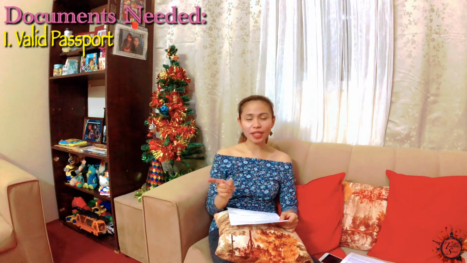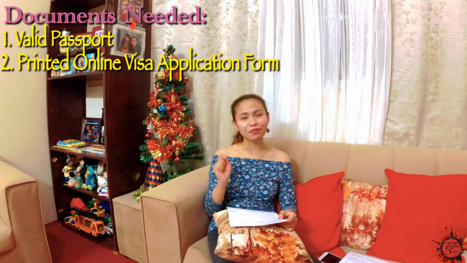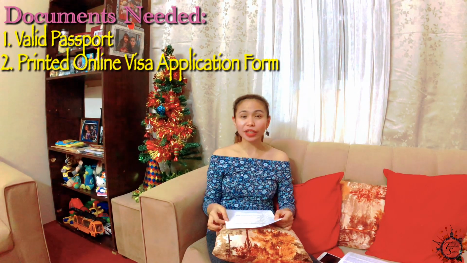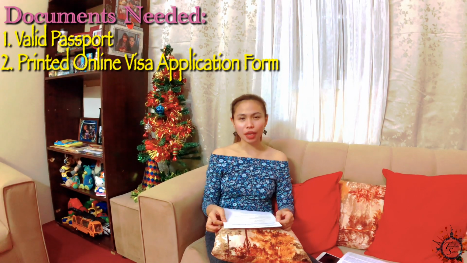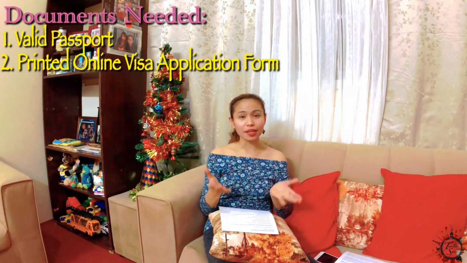So when you say your passport, it should be a valid passport. So it means, what do we mean by valid? It should be valid for 6 months or more within the travel period of your trip. So next document that is needed is your printed online visa application form. So the details of how to fill up this online visa application form will be discussed later on.